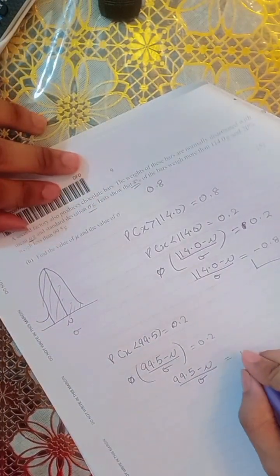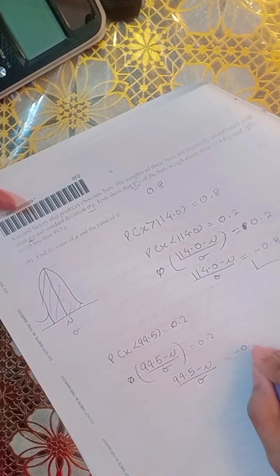Then inverse this using the trusty calculator. It's better to keep this, it's very helpful. It saves time and saves your grades actually. So we get minus 0.8.